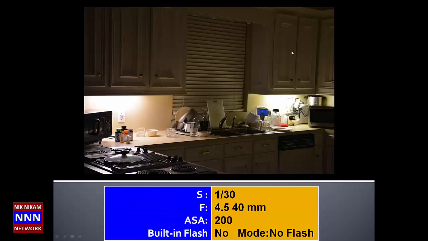Here is the first mode where the manual flash was set to off. As I said previously, we are using a built-in flash. And one interesting thing I can see from looking at this picture compared to the actual scene I was recording, the lights are lighter and the counters are darker.